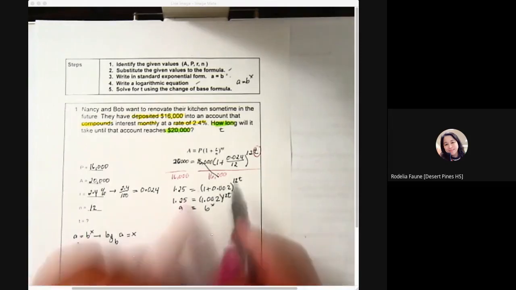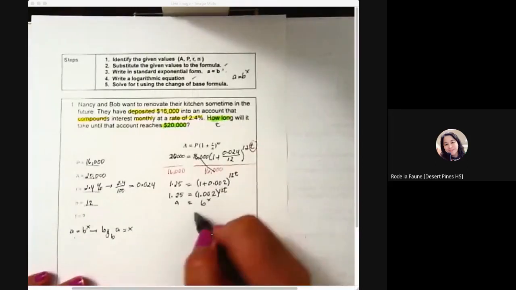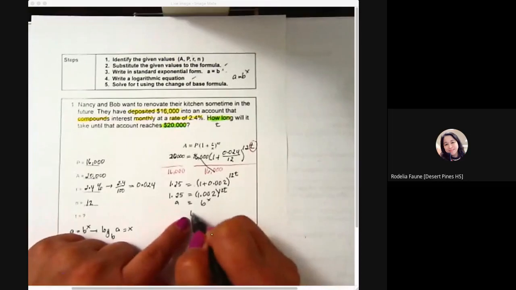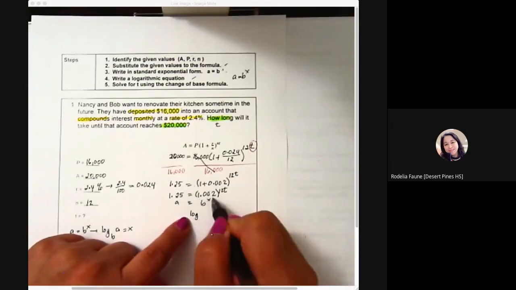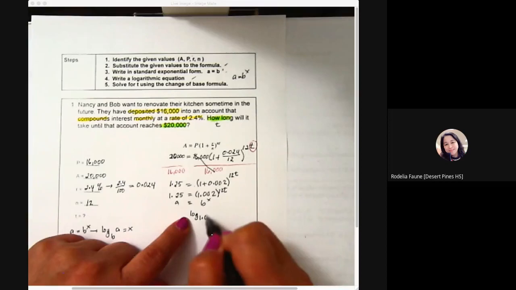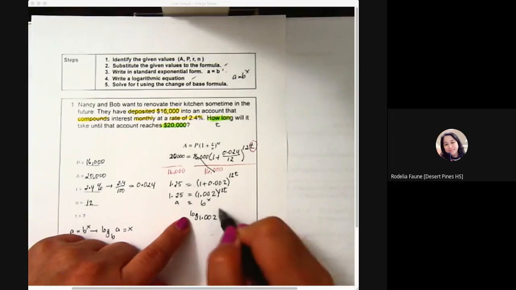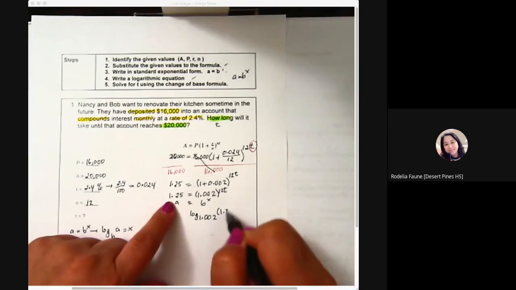So we follow the same thing here. So we will rewrite this as, okay, what is our base? The base is 1.002, and then that's the answer.